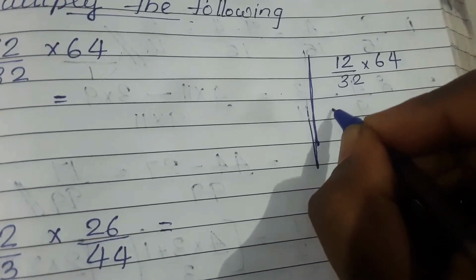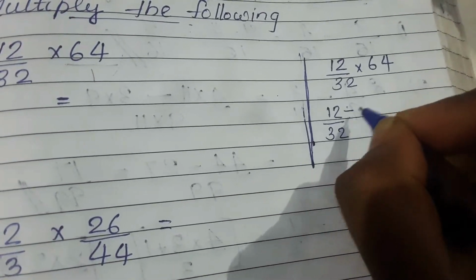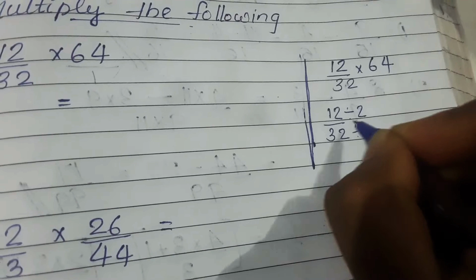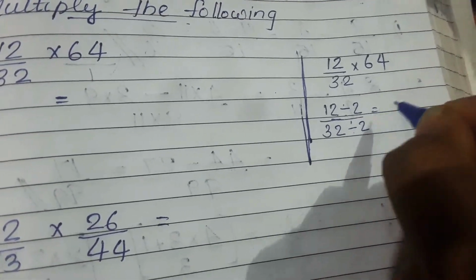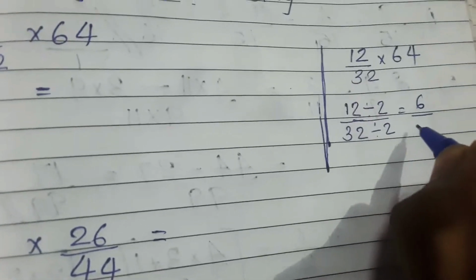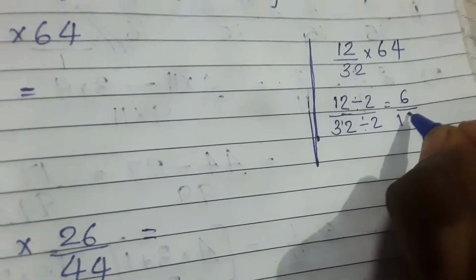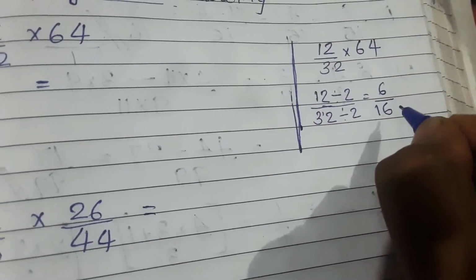So first I am going to reduce 12 by 32. So I am going to divide both by 2. Okay, so 12 divided by 2 is 6. Then 32 divided by 2 is, 1 2 is 2, and then 6 2s are 12. Okay, so that is 16.